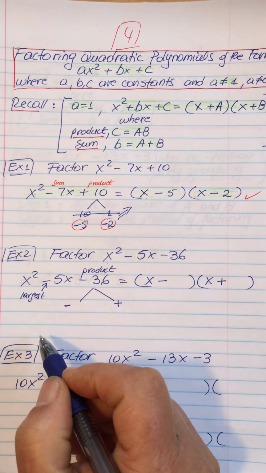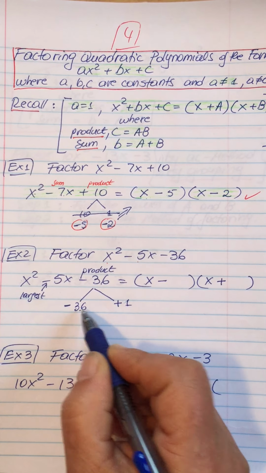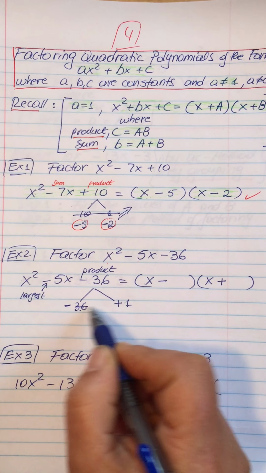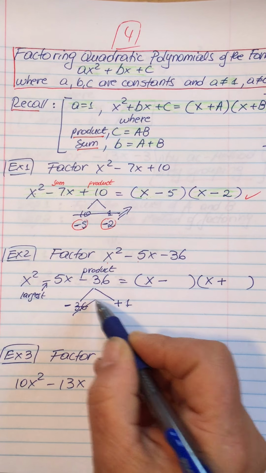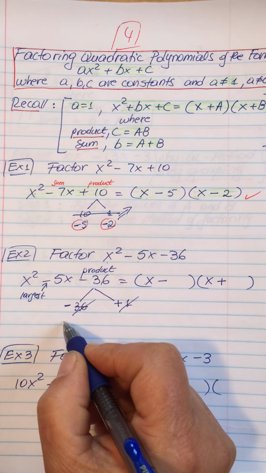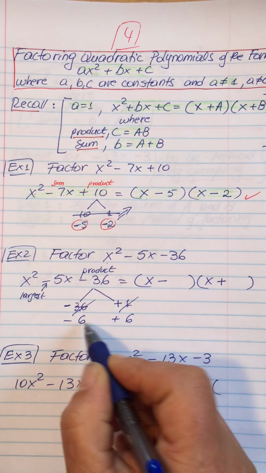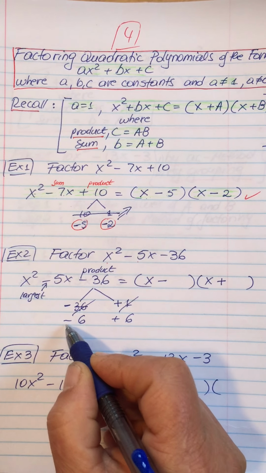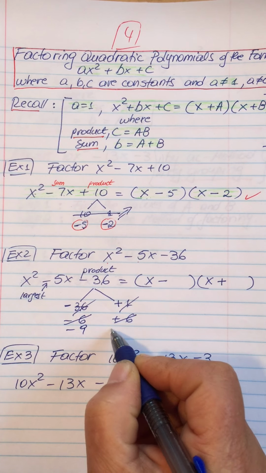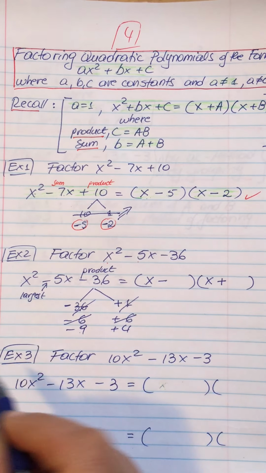So what are the factors of 36? 36 is 36 times 1, but 36 minus 1 is not 5, so this doesn't work. 36 is 6 times 6, but here the difference is 0, so this doesn't work. 36 is 9 times 4, and this works. 9 minus 4 is 5.